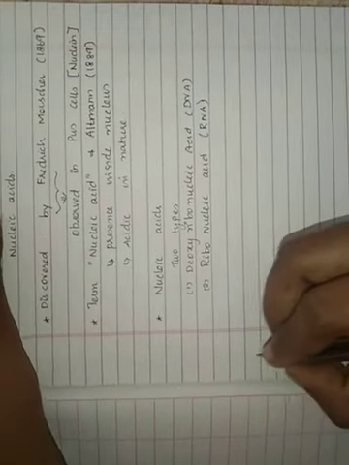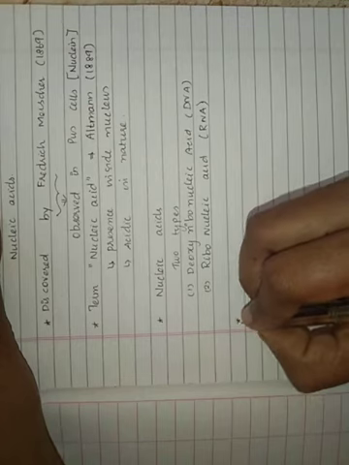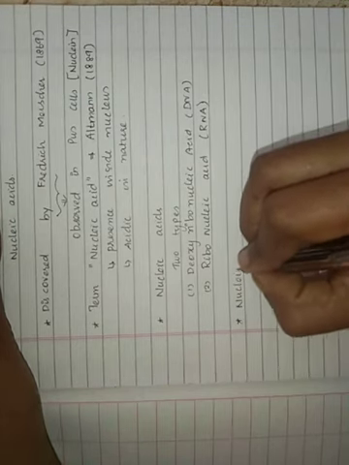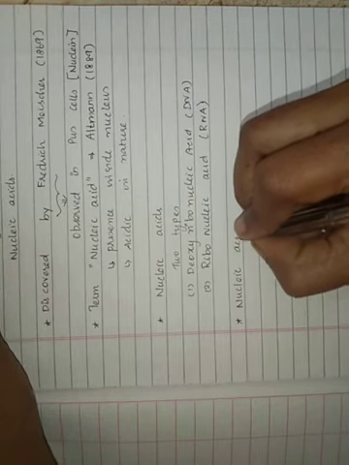So what are these DNA and RNA? We'll first study the structure or composition of nucleic acids in general, and then go on to the DNA and RNA structures individually.